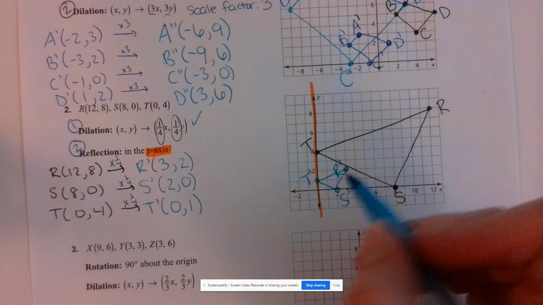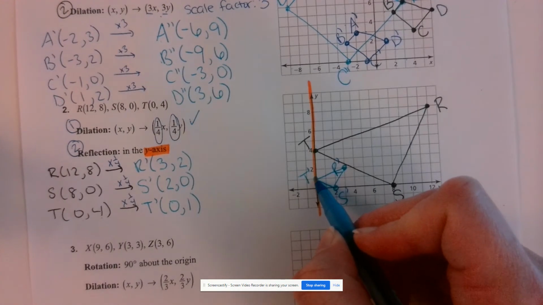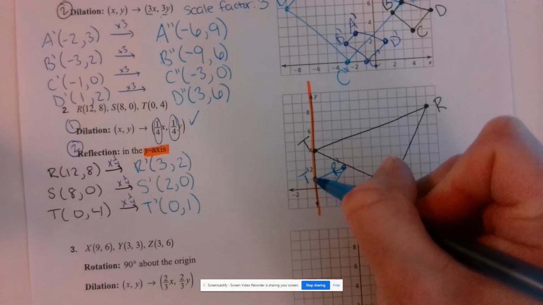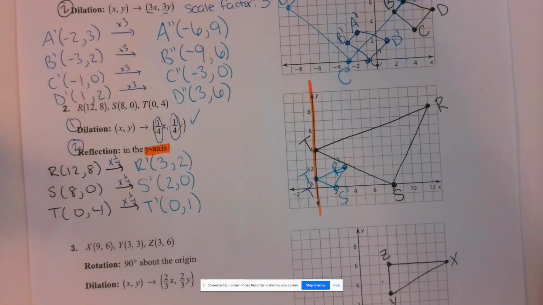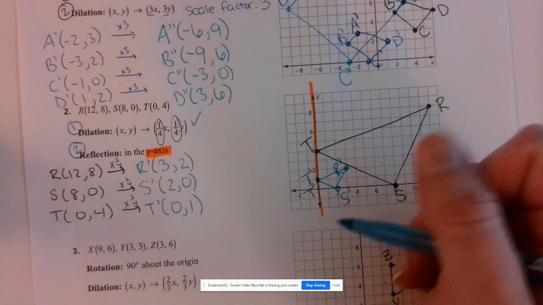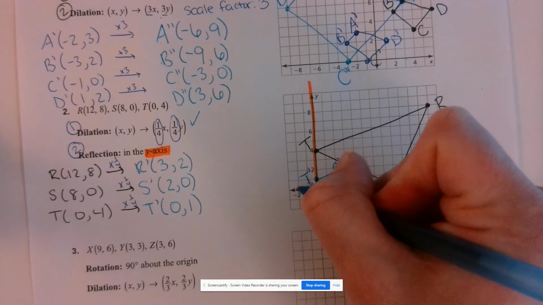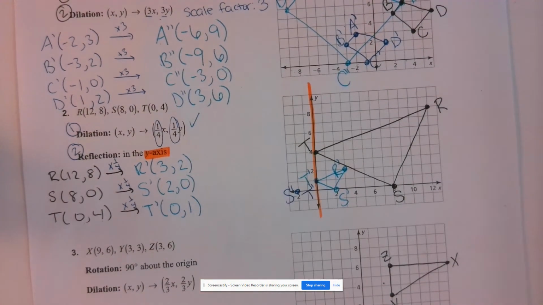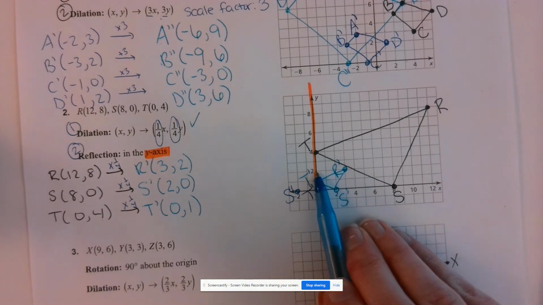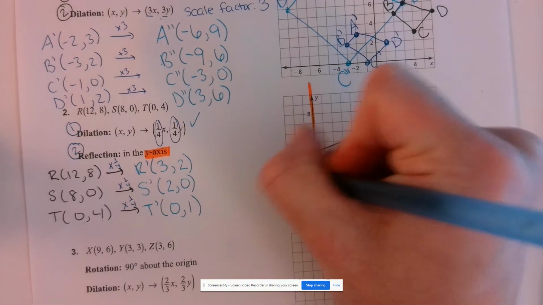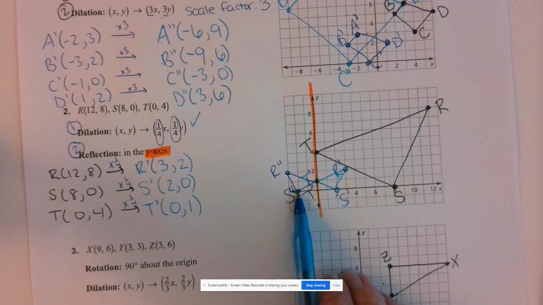Remember, to do my reflection, I'm just going to count the same distance away, but on the opposite side of the line of reflection. T prime is on the line of reflection, so T double prime will also be on that line of reflection. It's going to stay there. It's not going to move. S prime is 2 to the right, so S double prime will be 2 to the left. R prime is 3 to the right, so R double prime will be 3 to the left. This final triangle is my final image.